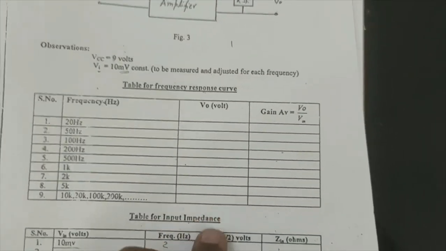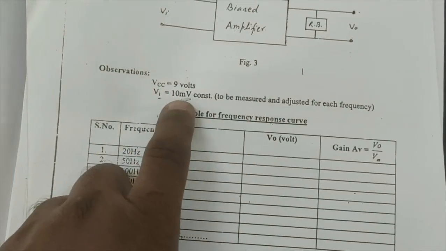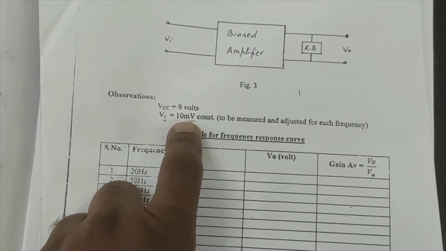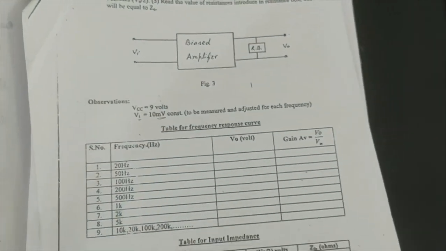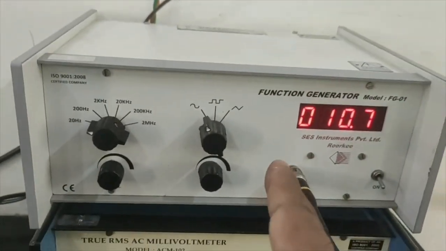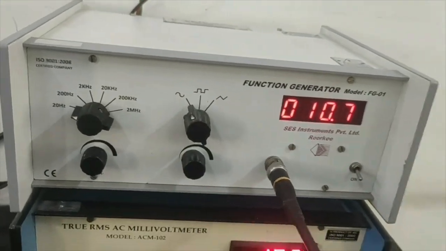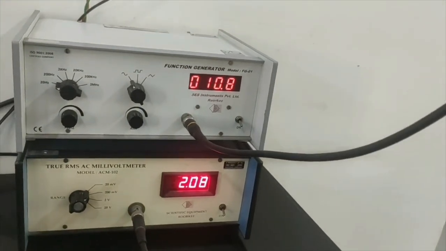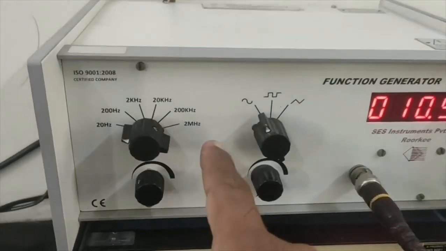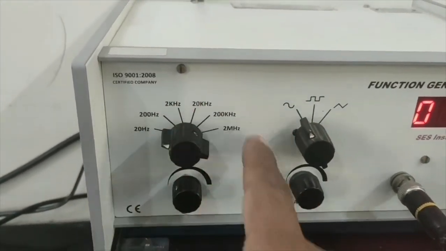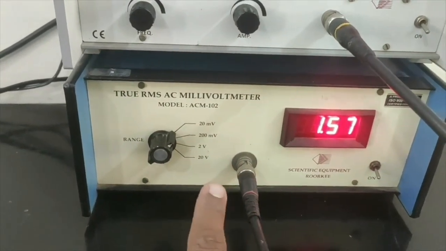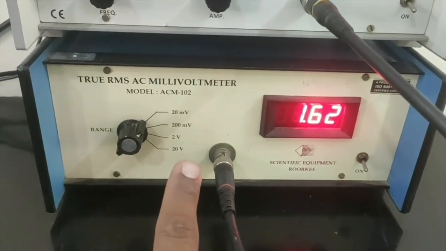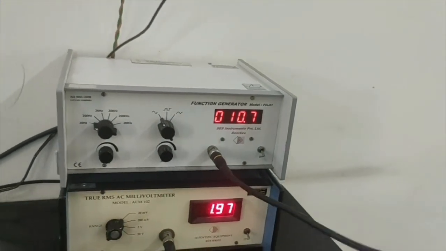Okay, so to perform the experiment, first we have to fix the input, which has to be 10 millivolt. You can see that this is our function generator through which we have to give the input, and this is the output wire through which we can supply a sine wave of certain frequency and certain amplitude. And this is our AC millivolt meter through which we are going to get the output voltage.